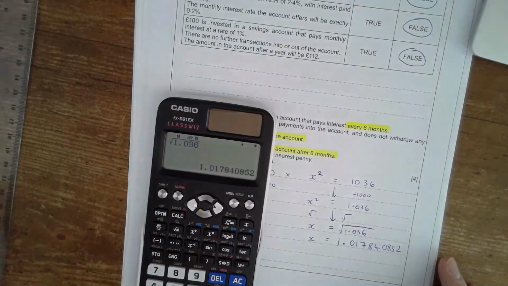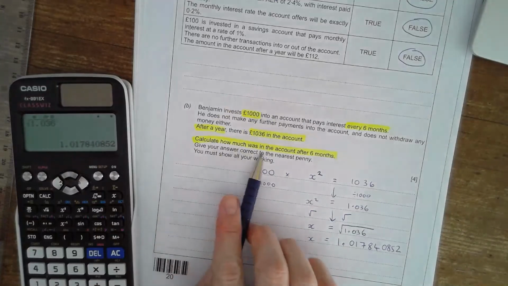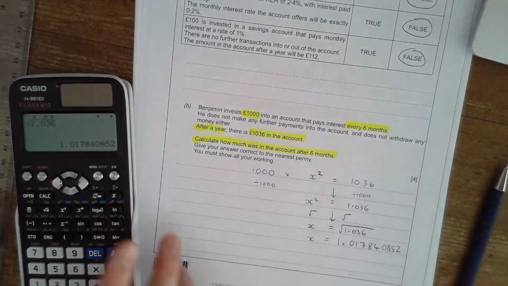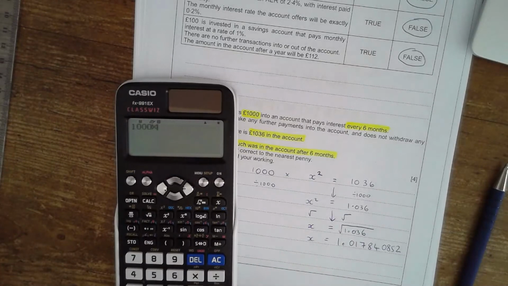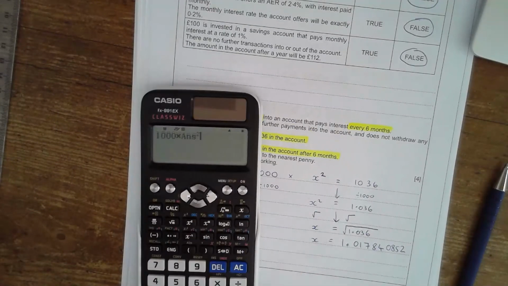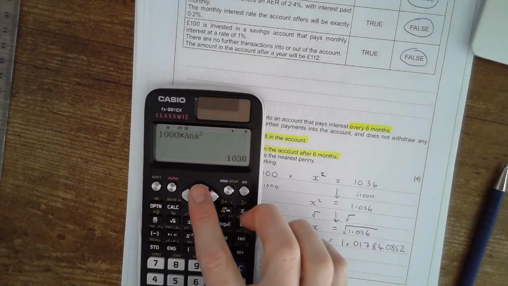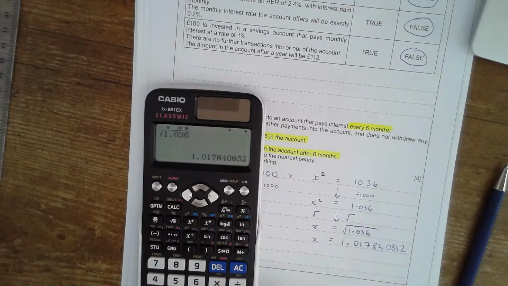And then what they asked me, calculate how much was in his account after 6 months. Now, what I'm going to do is just show you that works so far. So £1,000 times by that answer squared should give me 1,036. It does. I need to get that back now. So there we go. I've got that back.